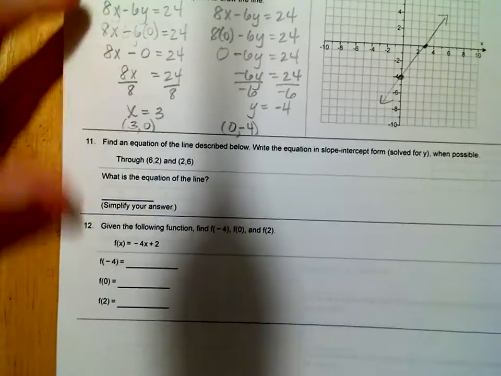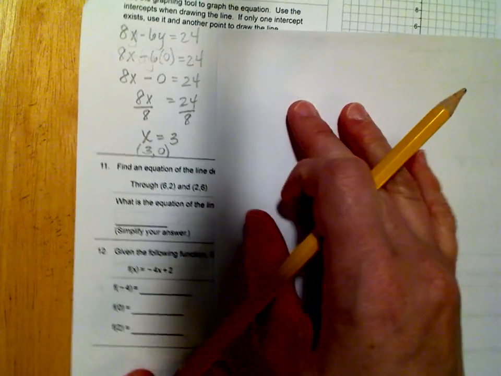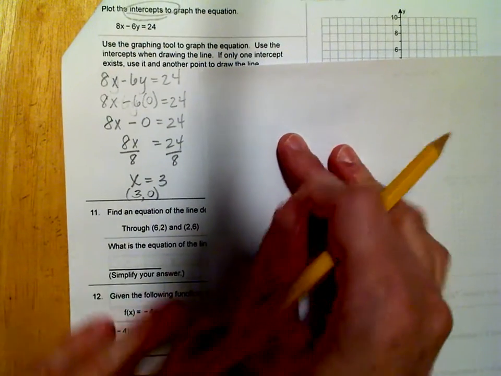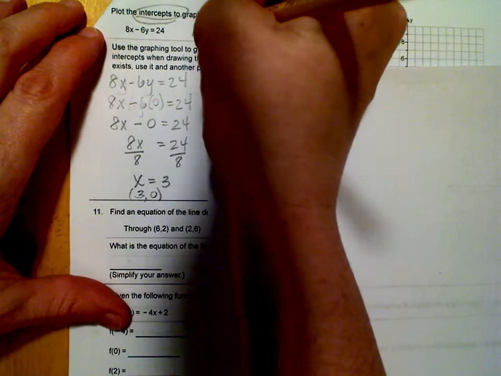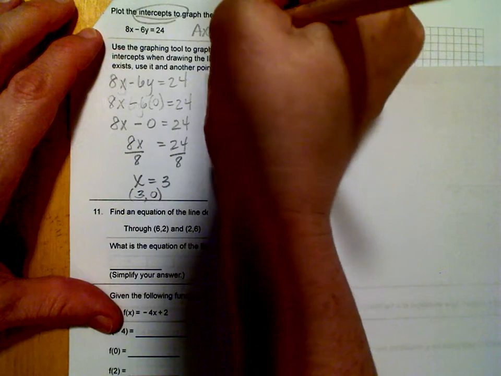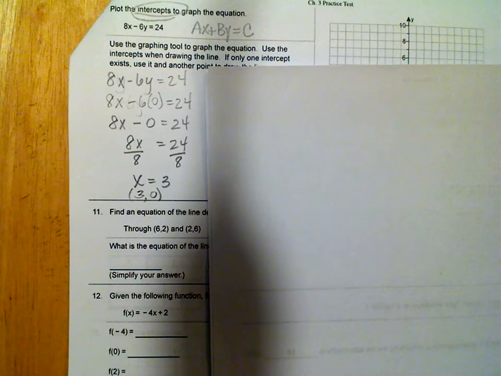Okay, let's try another one. Let's look over here at number 10. It says to plot the intercepts and graph the equation. Okay, so cover this up just to get them one at a time here. So we're taking this original equation, and this equation is in what we call standard form. If you remember, this is ax plus by equals c. That's standard form of an equation. So it's a little bit different than slope-intercept.